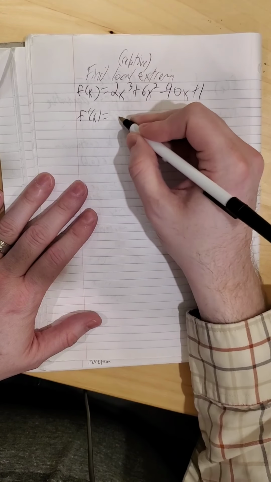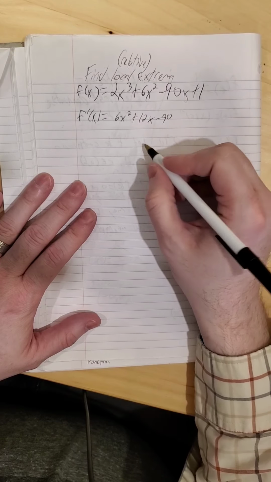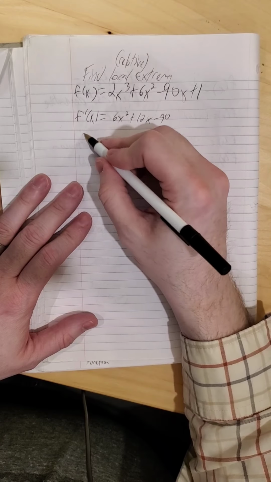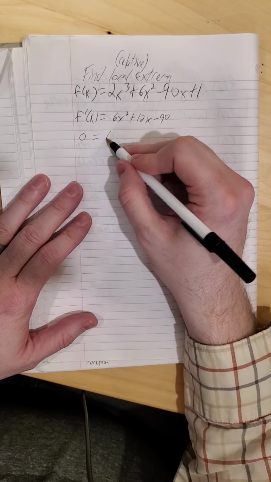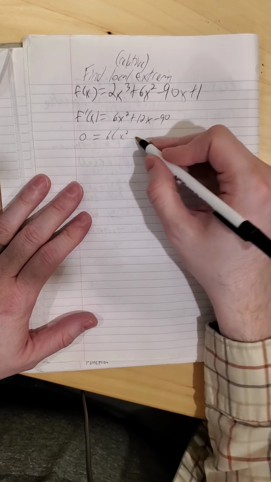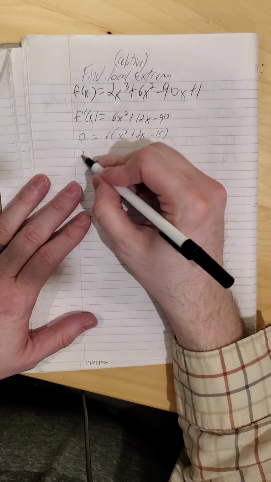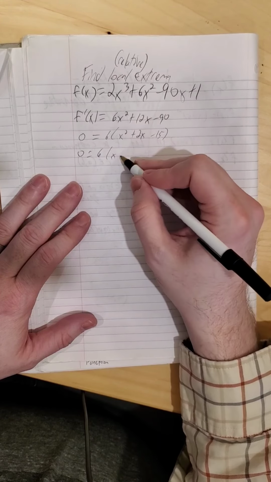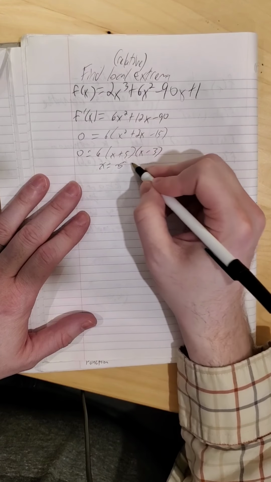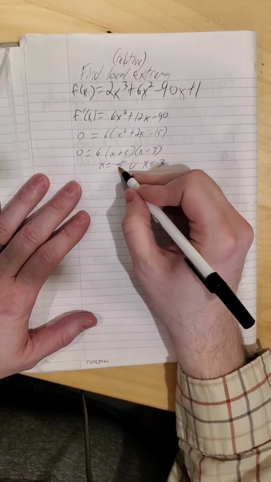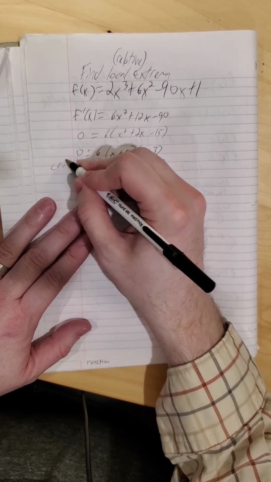So f prime of x is 6x squared plus 12x minus 90. We'll set that to 0. And we can go ahead and factor a 6 as well. So 0 is 6 times x plus 5 times x minus 3. So x is negative 5, or x is positive 3. Those are my critical values.